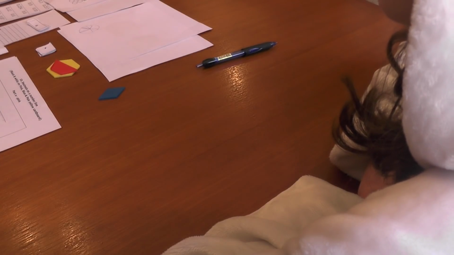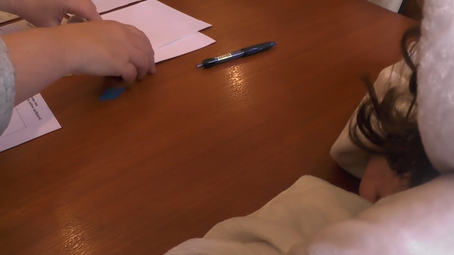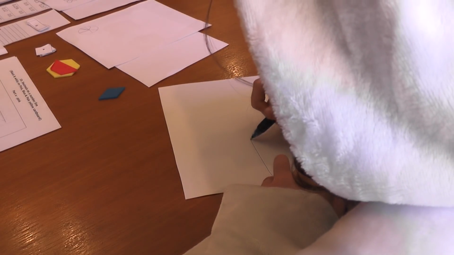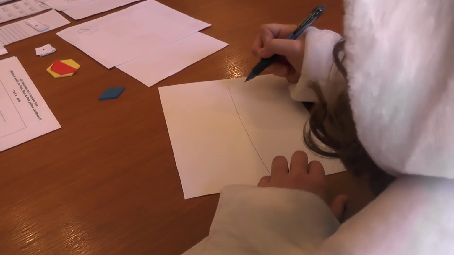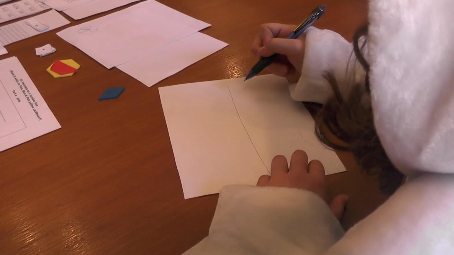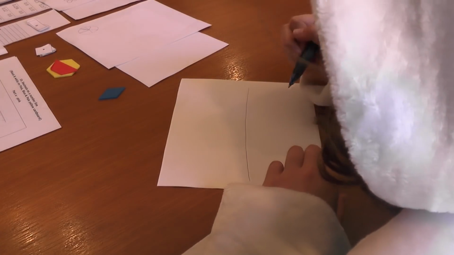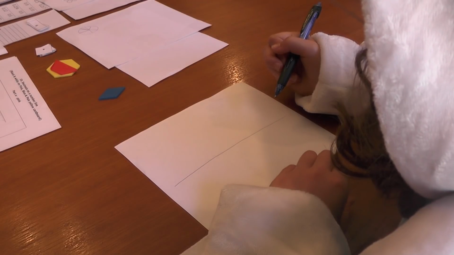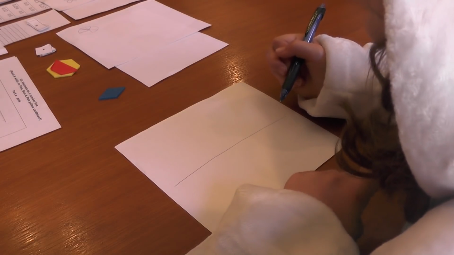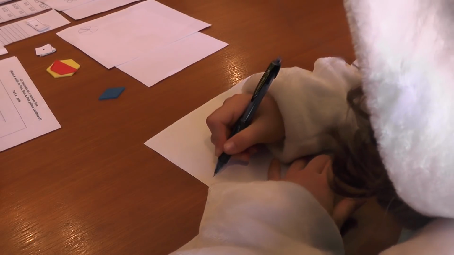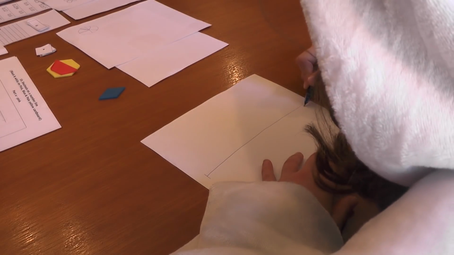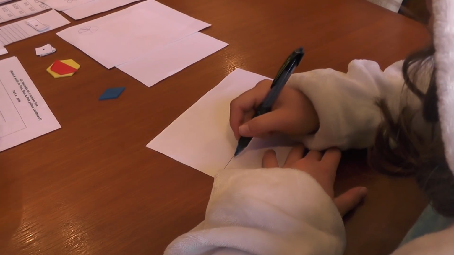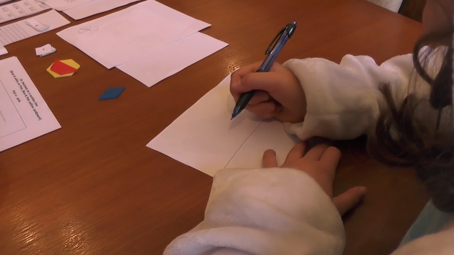So I want you to draw me a number line on here, and I want you to put 2/3 on it. How would you put 2/3 on that number line? So put 2/3 on that number line. Okay. So do you want me to put 2/3? So you show me where on that number line would 2/3 go?